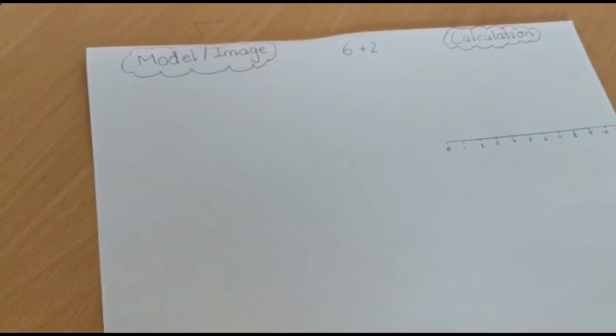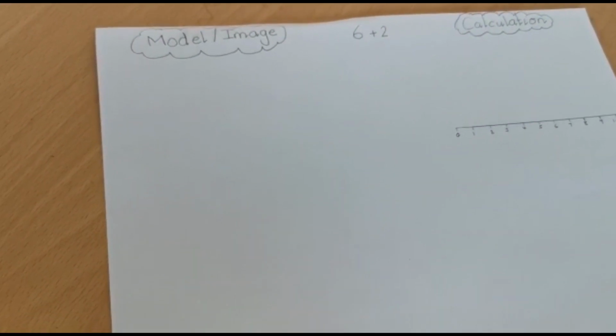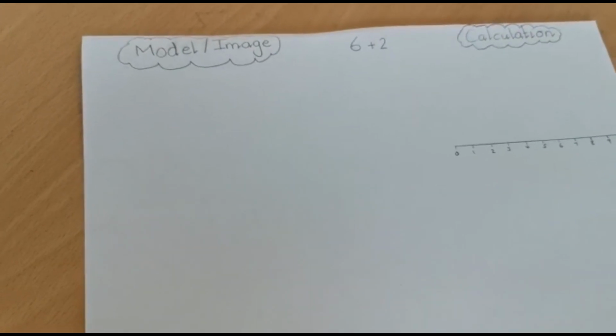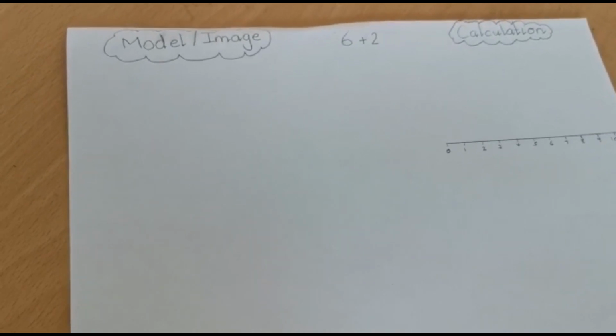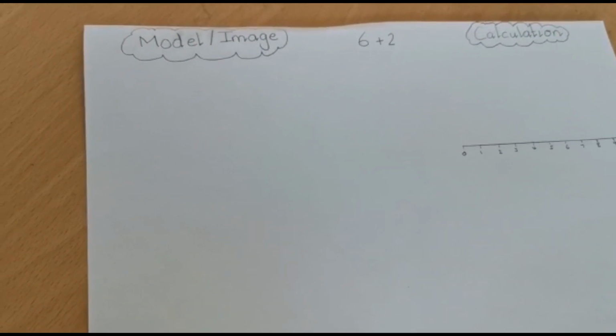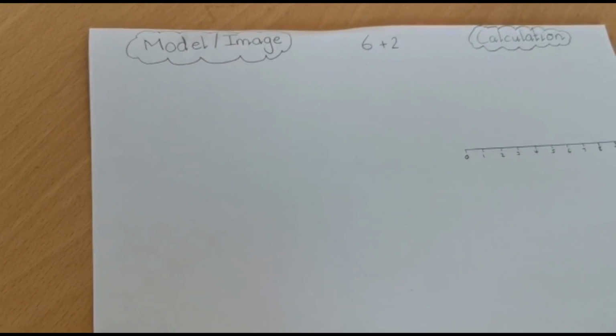Good morning. We're going to have a look at doing some addition questions today. However, I've noticed lots of children are working on their maths really, really well. So what we're going to do is look at going a little bit deeper with that maths now and thinking about all the different models and images that we can do in order to really understand the problem.